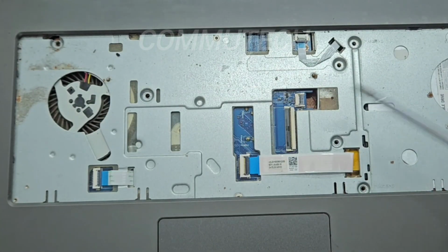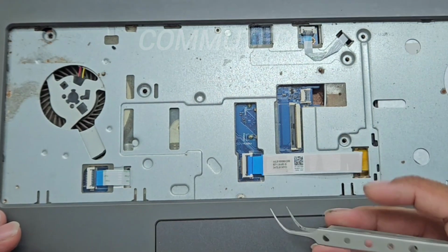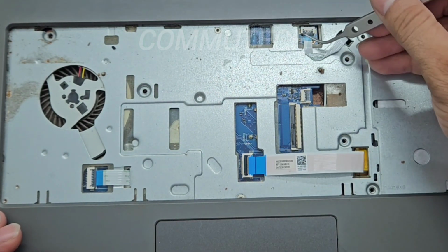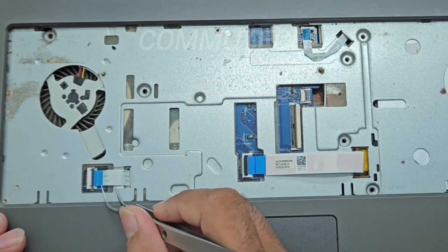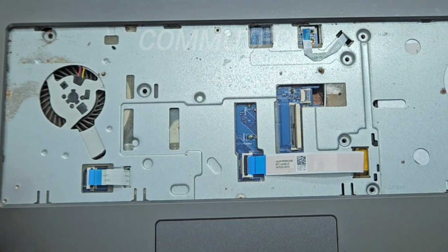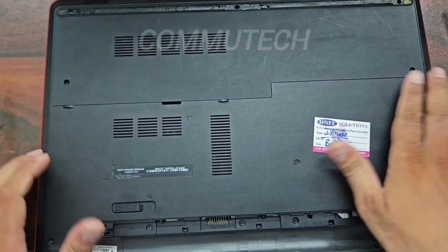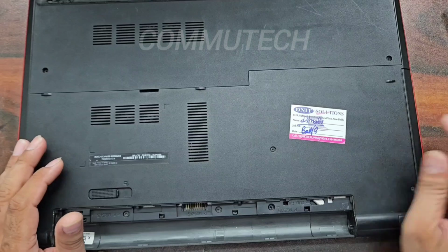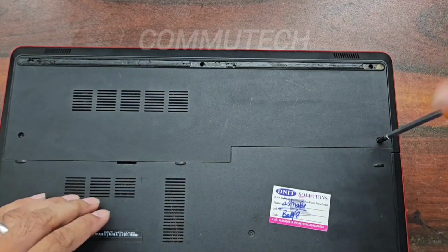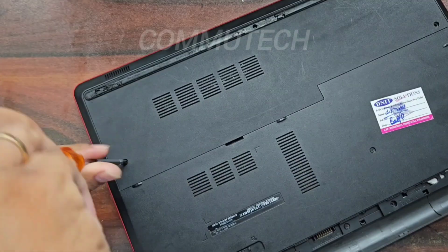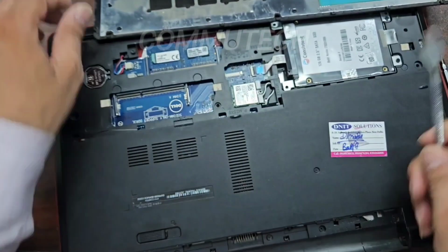Okay, after removing the screws we have to detach these cables present here. We have to detach all the cables. And now we have to open all the screws present at the bottom side. And here we have to open this cover also.